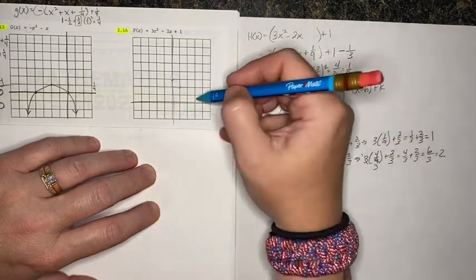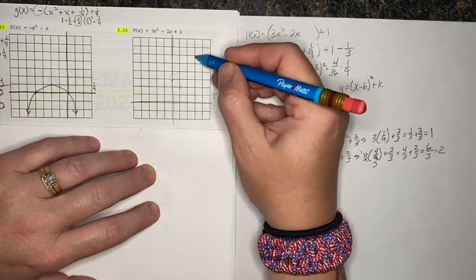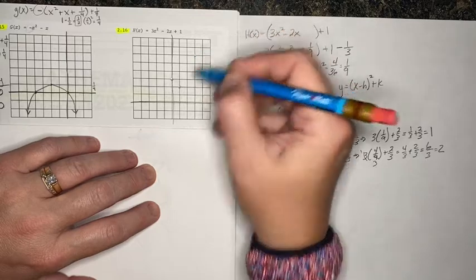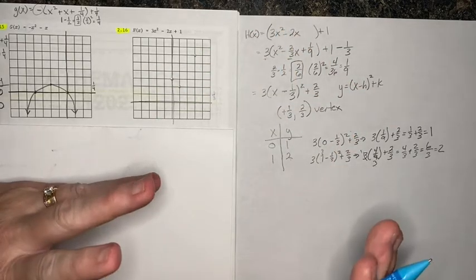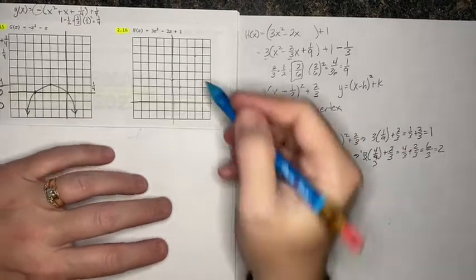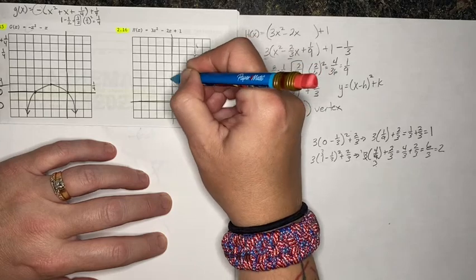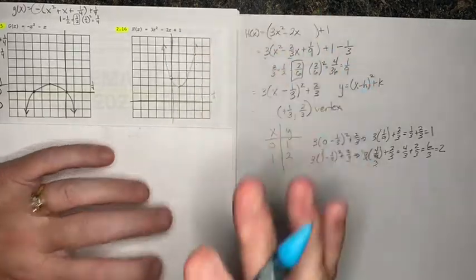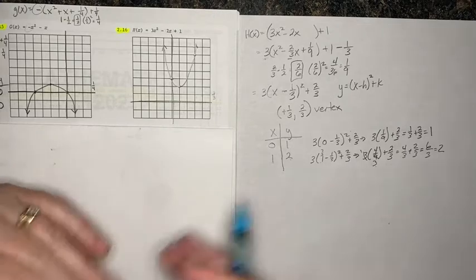And 2 points up is going to be actually 6 blocks: 1, 2, 3, 4, 5, 6. So you can see that these did not work out evenly, but that is okay. It's still enough points for us to draw in our parabola. We didn't have to find equal points. We just had to find some points so we could draw our parabola.